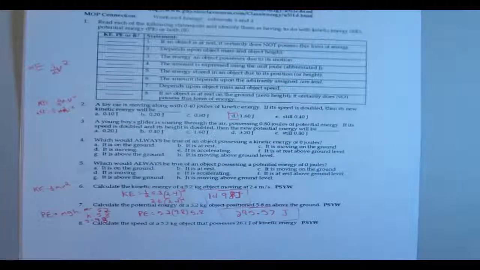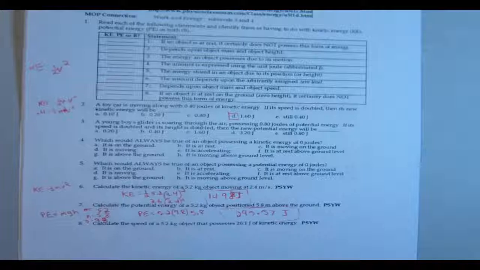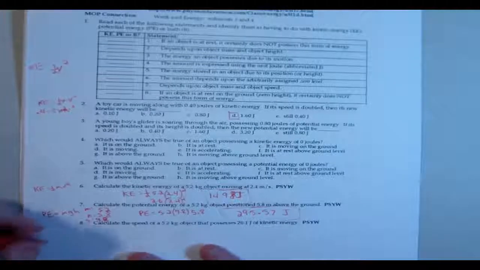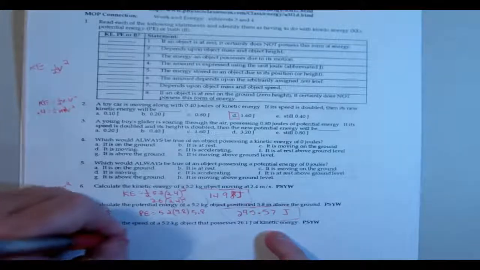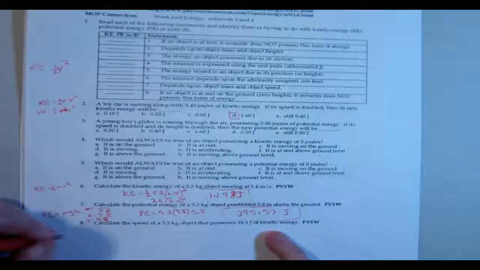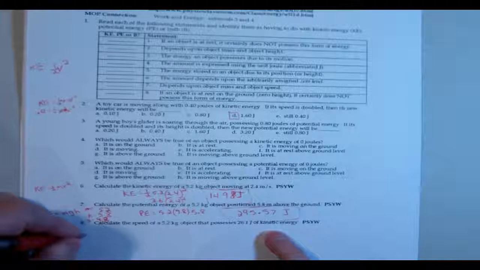All right. Number 8. Calculate the speed. Okay, this one's a little different. It's not very hard. If you guys got to this point in physics, second semester, honestly, this is easy. So, speed. They give us kinetic energy. So we know kinetic energy equals 1/2 mass velocity squared.